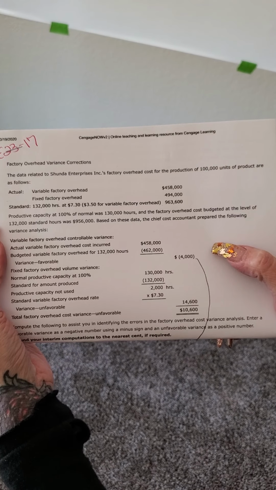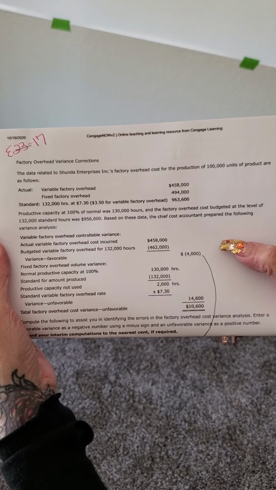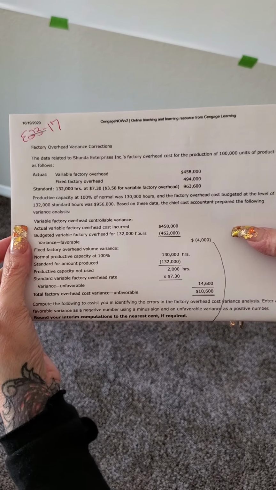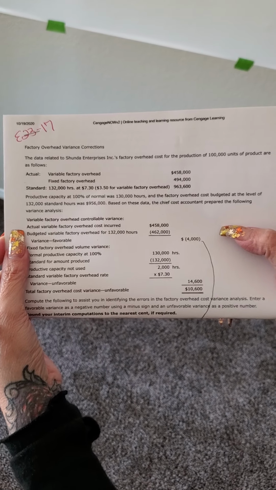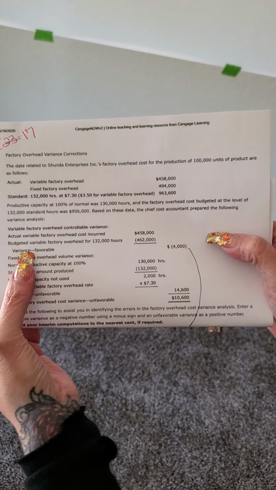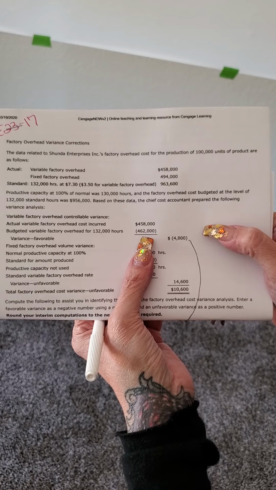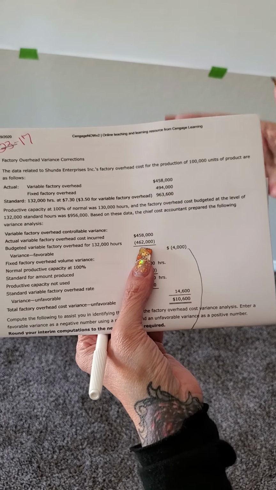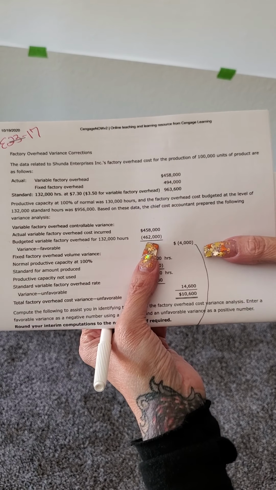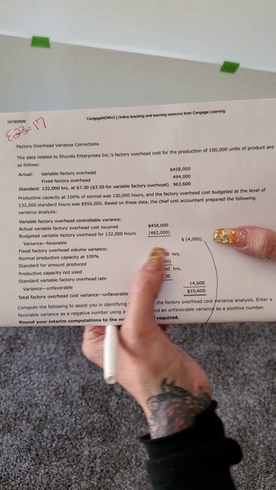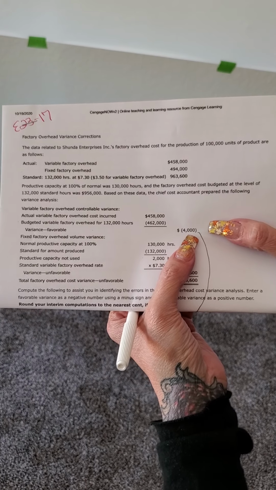$956,000. So based on these data, the chief cost accountant prepared the following variance analysis. So here they show us the variable factory overhead controllable variance. They give us actual variable factory overhead cost and then the budgeted at 132,000 hours. And they did that by taking $3.50 and multiplying it out times the 132,000. There was a variance that was favorable of $4,000.